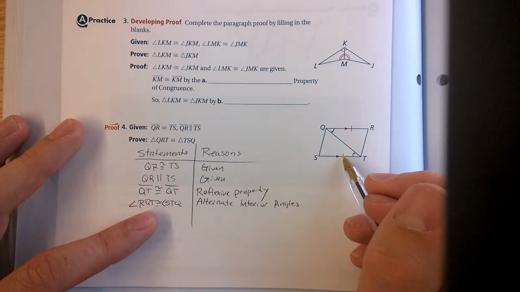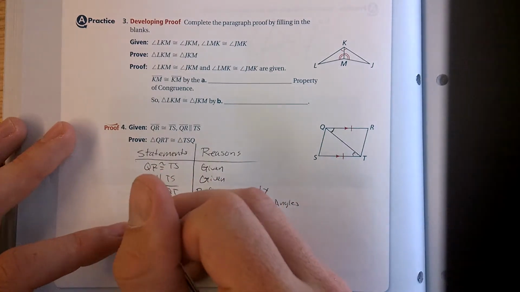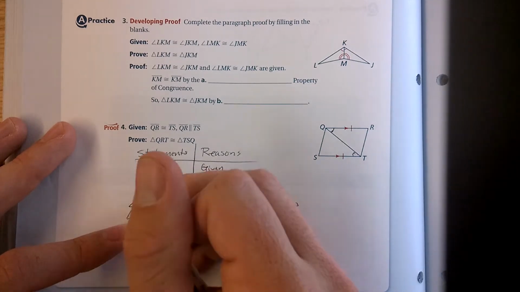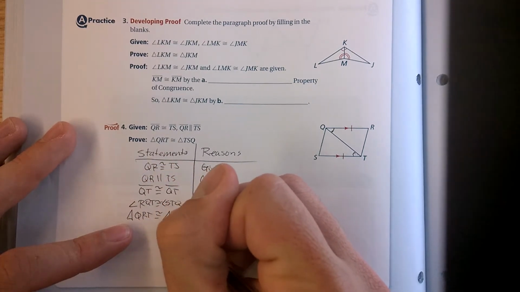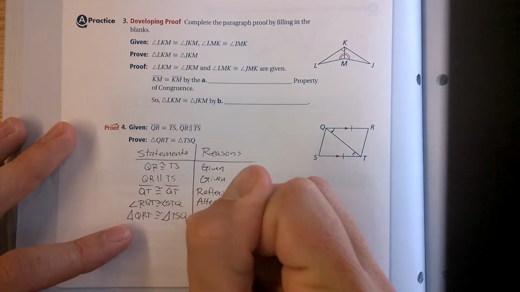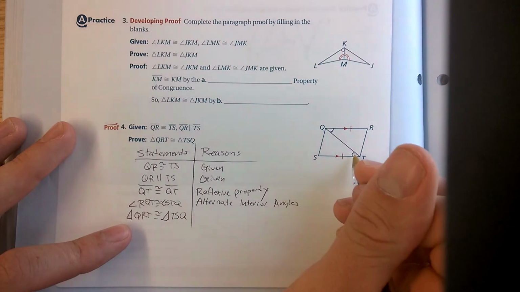Now I have a side, an angle, and also another side. So I can go ahead and assume my triangles are congruent. QRT is congruent to TSQ. And I know that by side, angle, side.